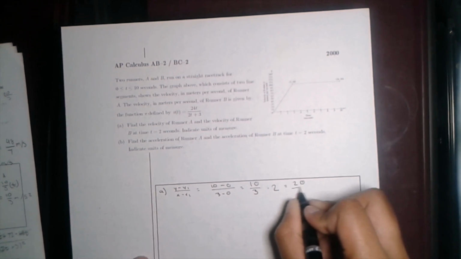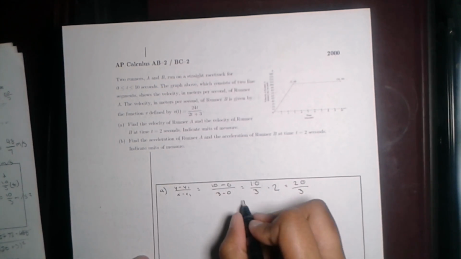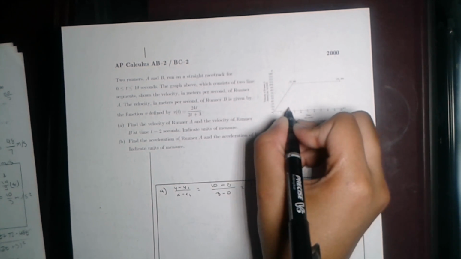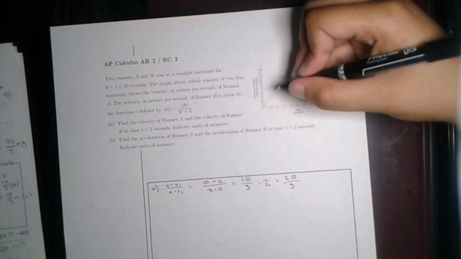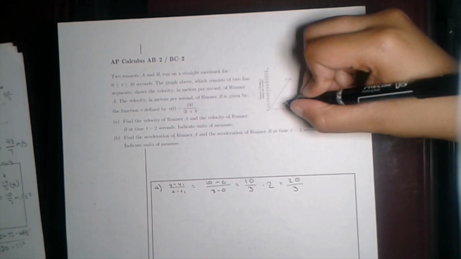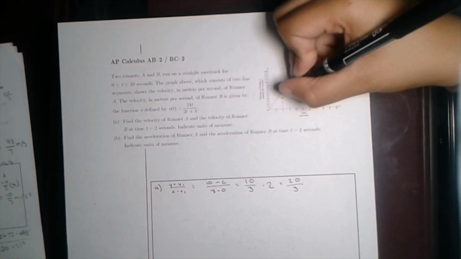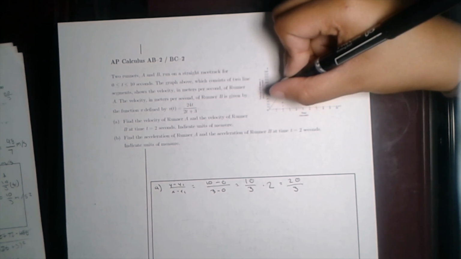So you can get 20/3, which is pretty close to what we see. It's not exactly at 6, it's a little bit above it.